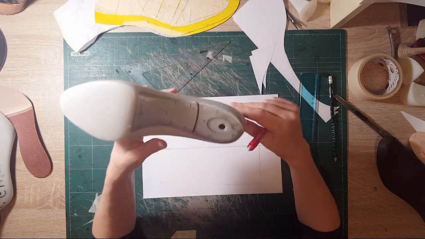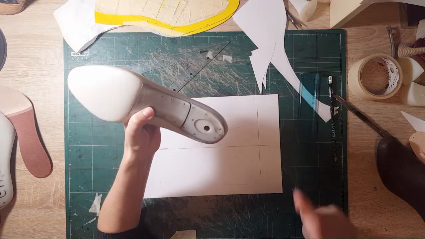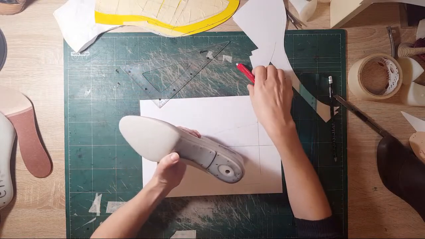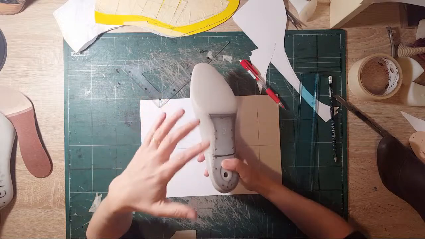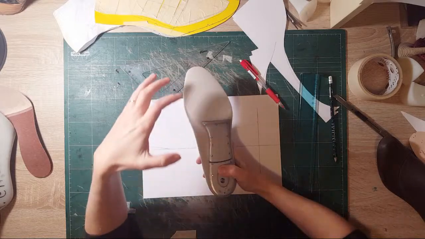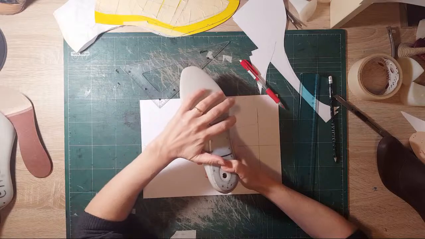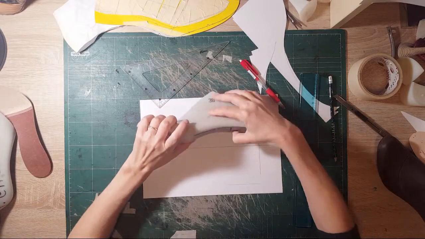And one of the most common mistakes here is that when you buy ready-made insoles, you try to place them on your shoe last, and how does it work?